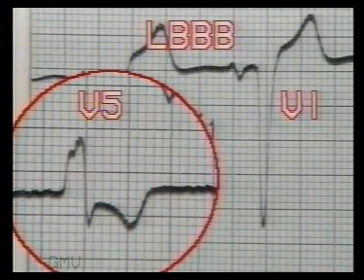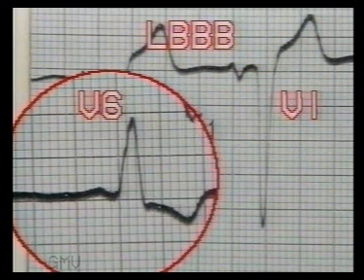This is another ECG of left bundle branch block. See the broad and deep S wave in V1. The inset shows R dash pattern in V5. This is broad slurred R wave in V6, and also note the inverted T wave.